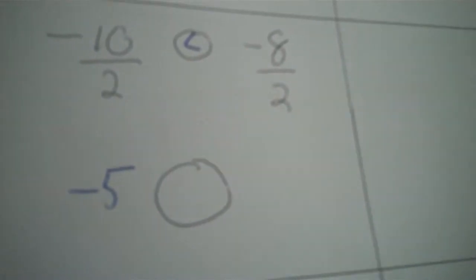Negative 10 divided by 2 is negative 5. And then I go to the other side, and negative 8 divided by 2 is negative 4. Now what's closer? Negative 5, negative 4. Negative 4 is closer to the calculator than the negative 5 is. So negative 4 is closer. Open it towards the negative 4. Sign doesn't change. The reason why it doesn't, because even though you're dividing both sides by a positive 2, positive 2, positive 2.